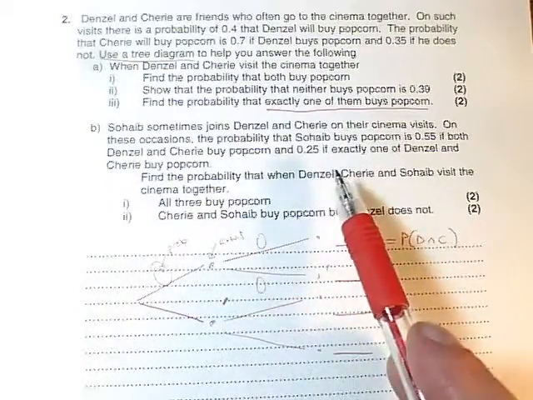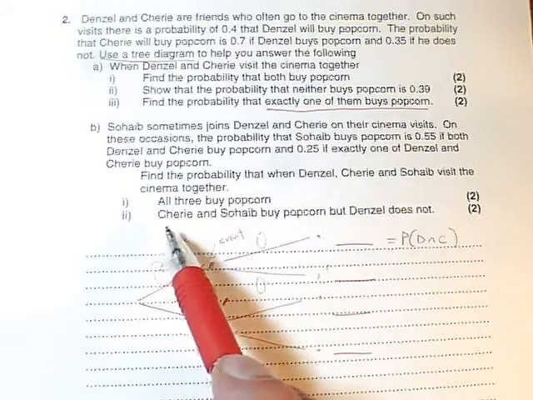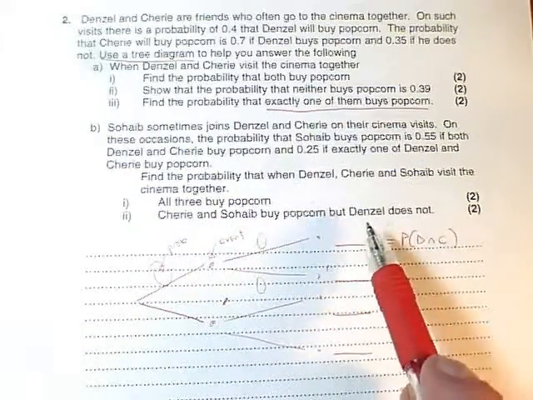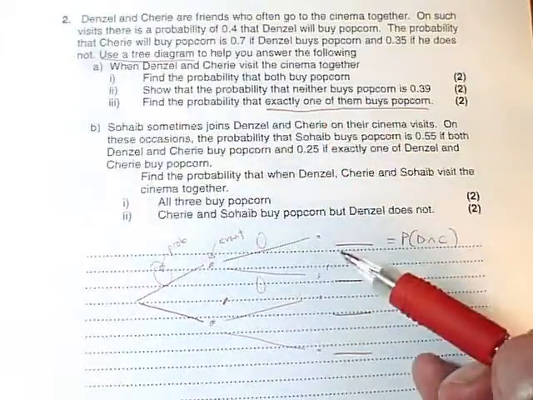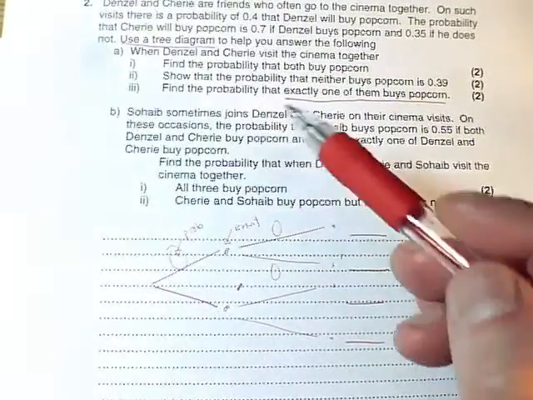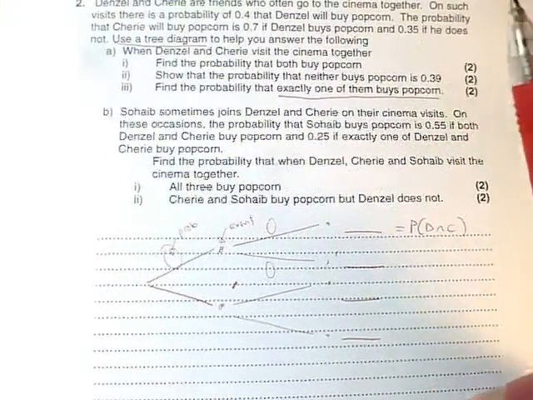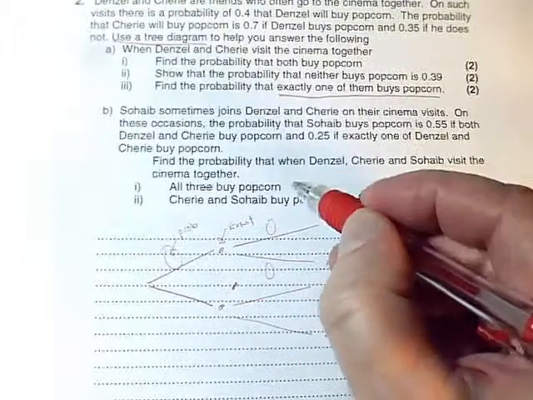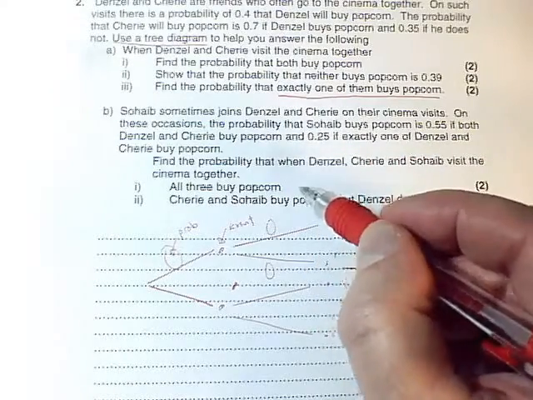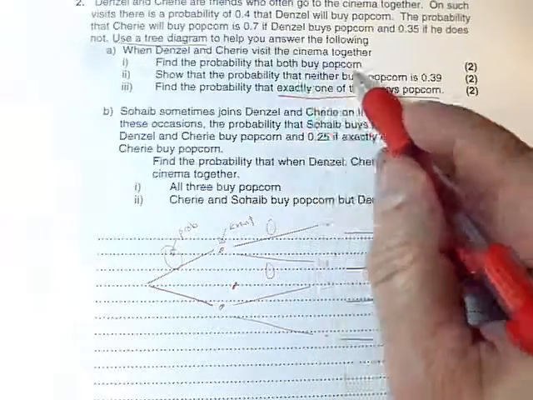So for the events we've got to consider, the first one is that all three buy popcorn, and the second one is that two of them buy popcorn, but Denzel does not. Denzel's actually one of the original people. So the place to start is with the outcomes from your tree diagram. It may even actually be your answers to part A you want. You're going to have to think about Denzel and Sherry first. Now for the first one, for all three to buy popcorn, you need the event that both Denzel and Sherry buy popcorn, which I think you've already got the probability of.